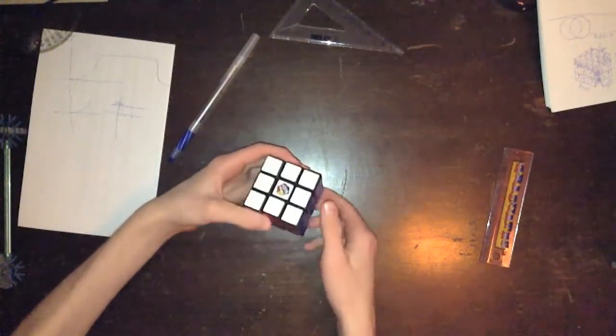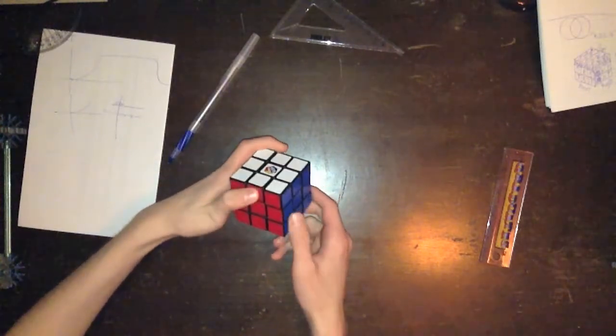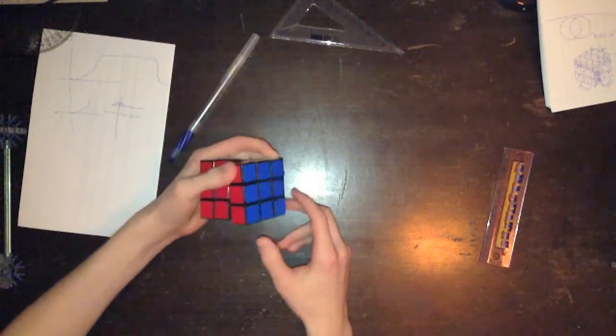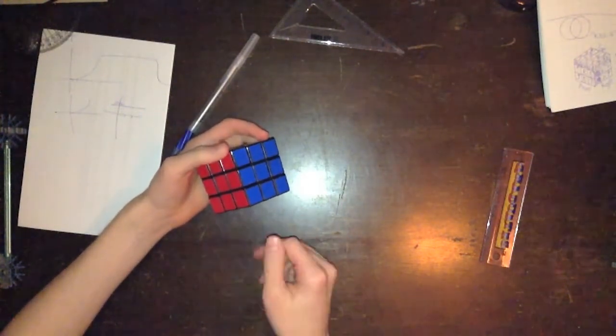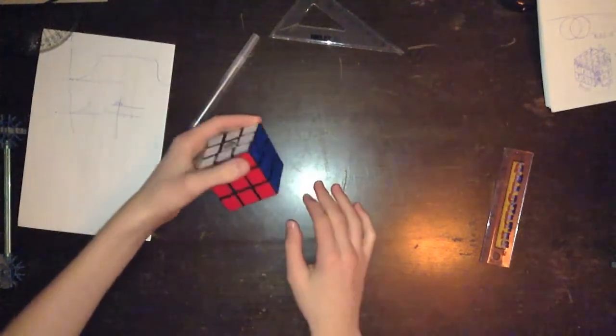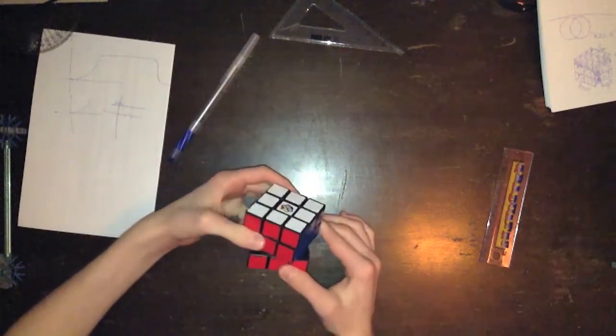But what ends up happening, if you do the algorithm once, the question is, why does it take 6 times of doing it to go back to normal? Why doesn't it take 7 or 350 or 10,000?